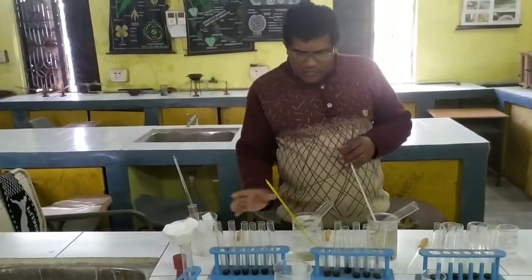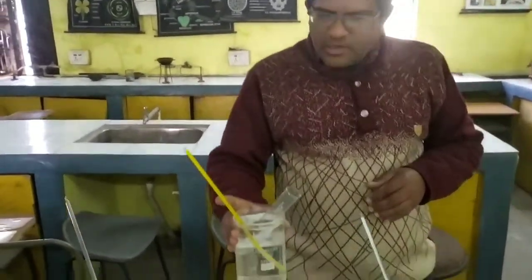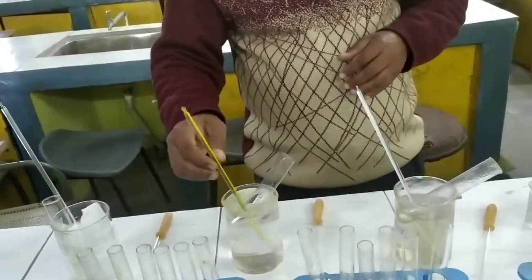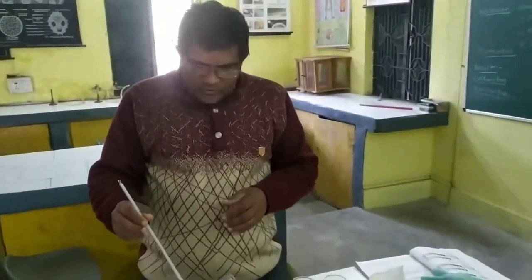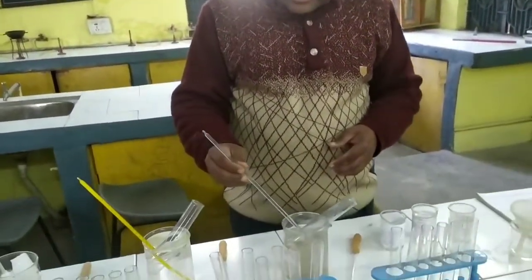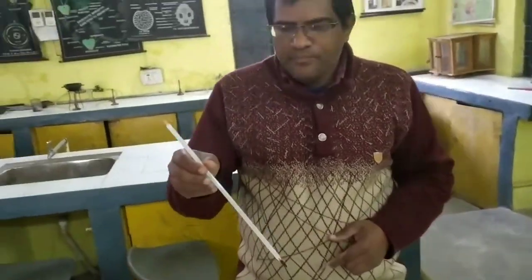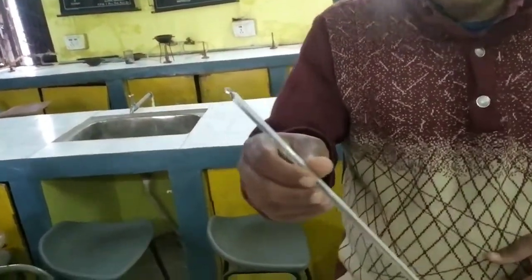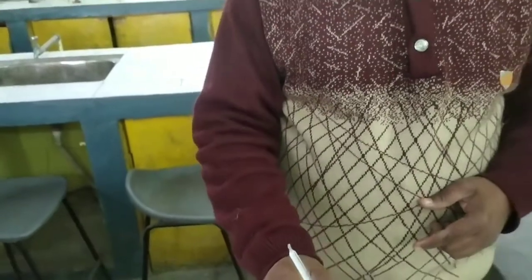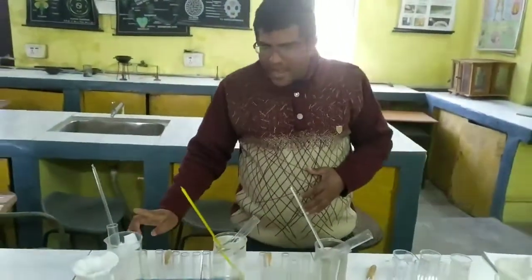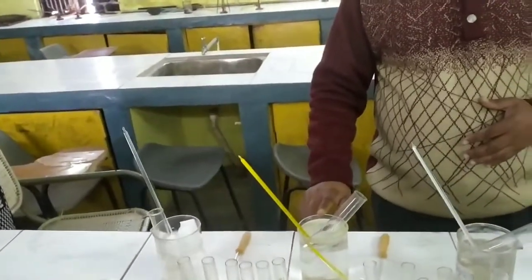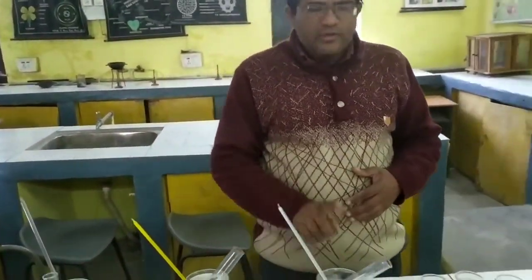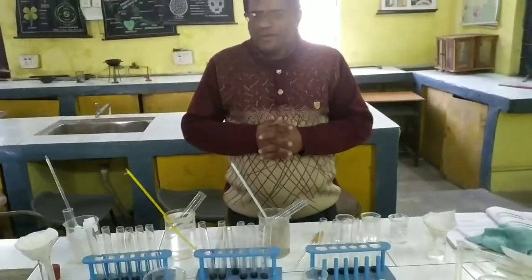Another is the 37 degree temperature. Third one, here we have taken boiled water, and it is more than 50 degrees. So in one beaker is the ice, where the temperature is low. Here it is 37 degrees, and here it is more than 50 degrees.